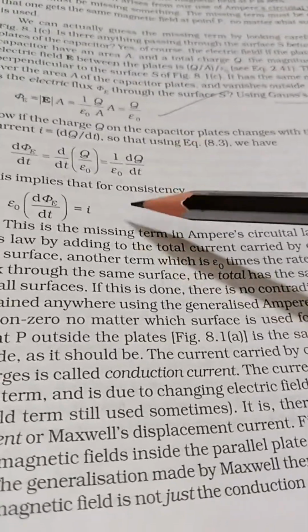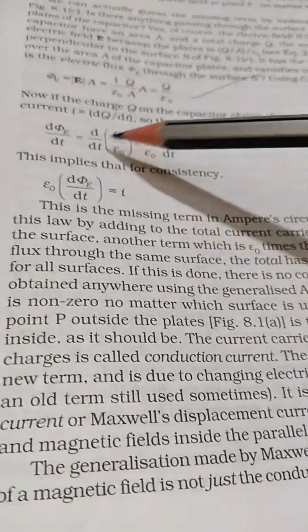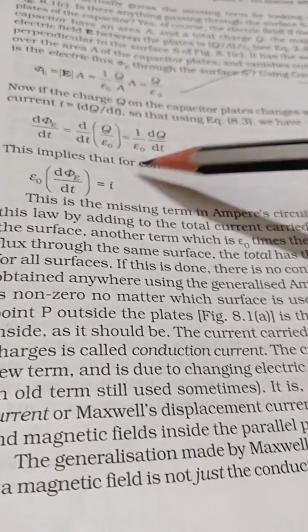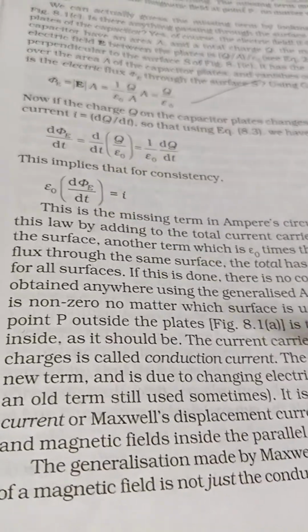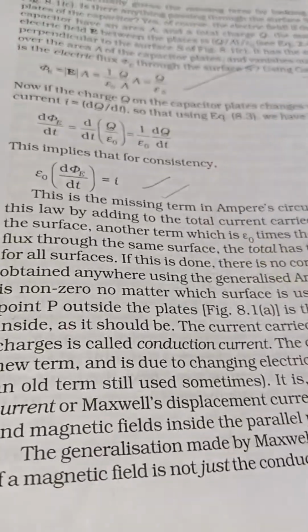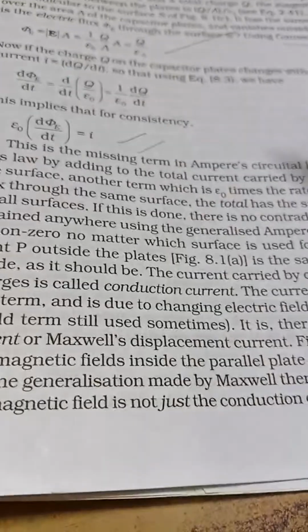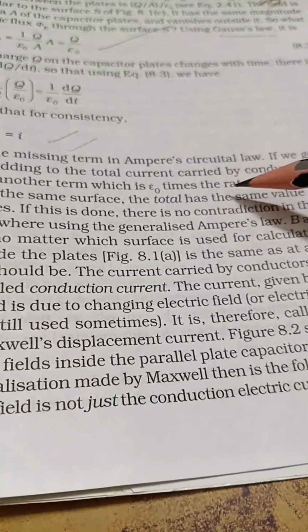This implies that for consistency, epsilon naught times d phi E upon dt equals I. We can use this. So next, this is the missing term in Ampere's circuital law.